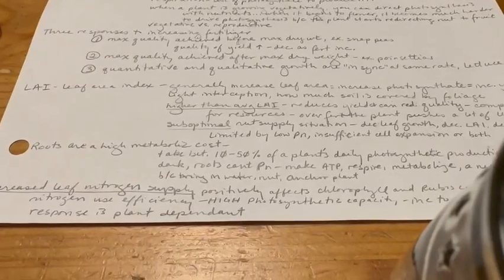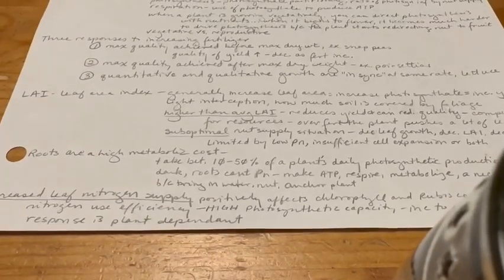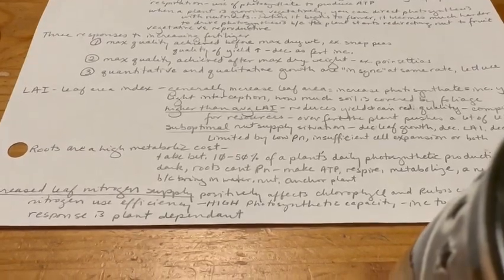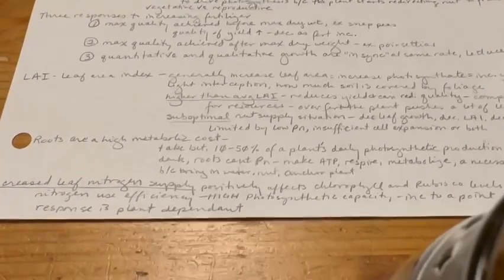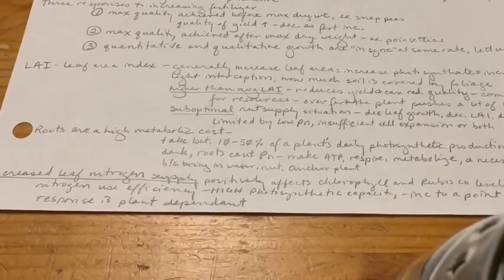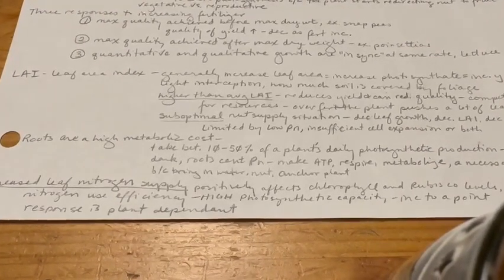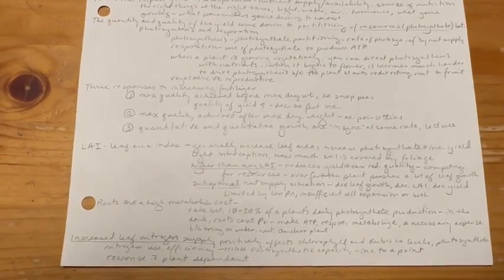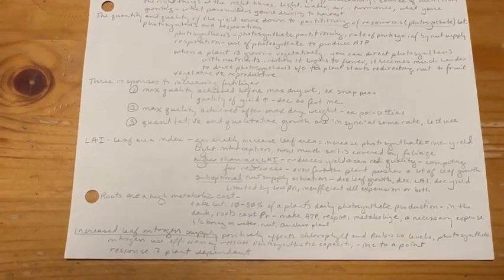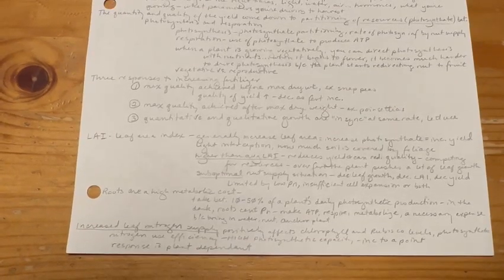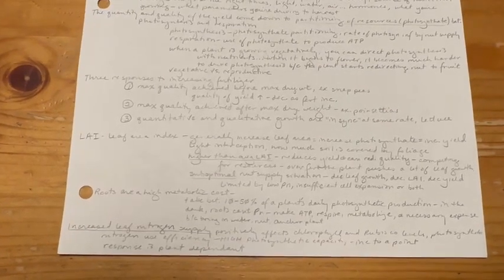A suboptimal nutrient supply situation would see a decrease in leaf growth, a decrease in the leaf area index, and a decrease in yield. So it would be limited by low photosynthesis, insufficient cell expansion, or both.